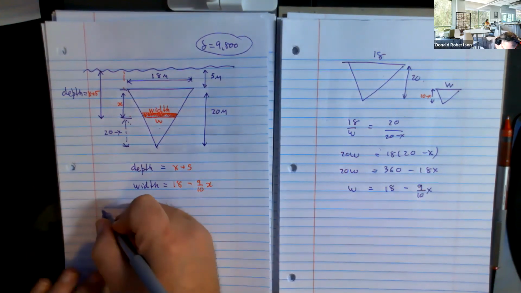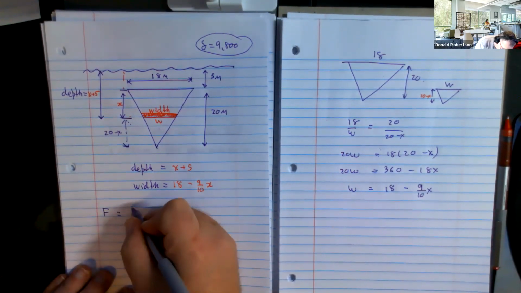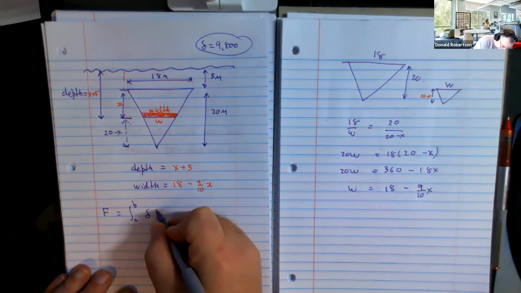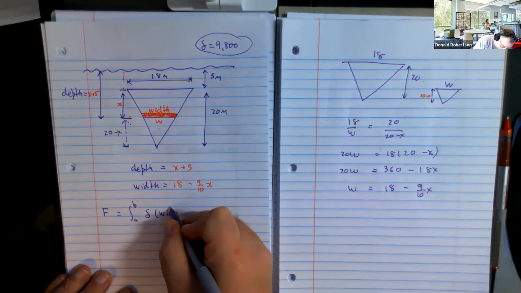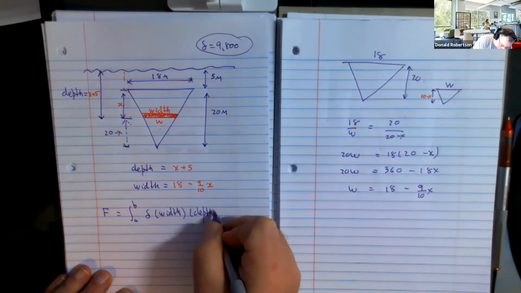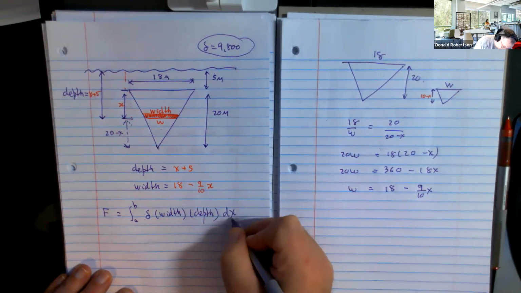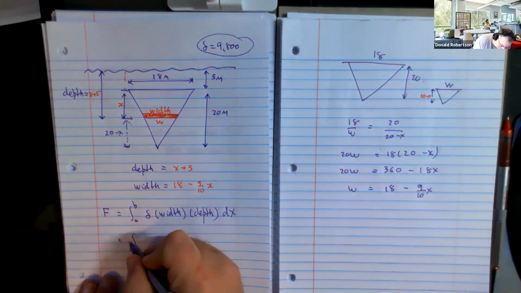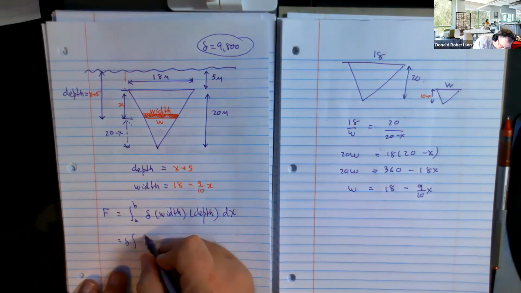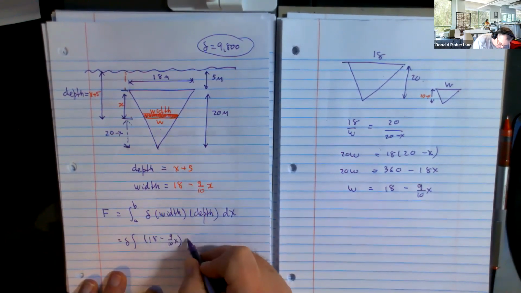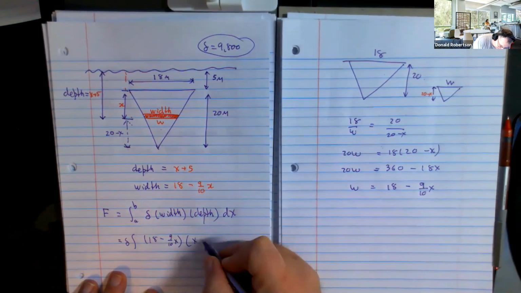So the hydrostatic force, the integral from A to B of delta, the width times the depth dx, is, oh, let's suck the delta out. The width is 18 take away 9/10 x. The depth is going to be x add 5.